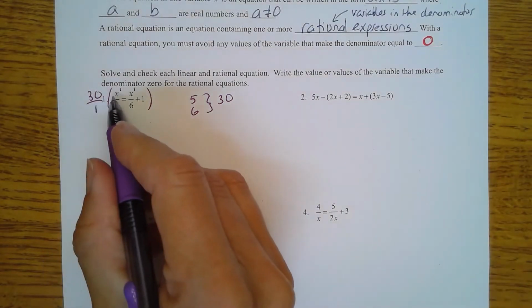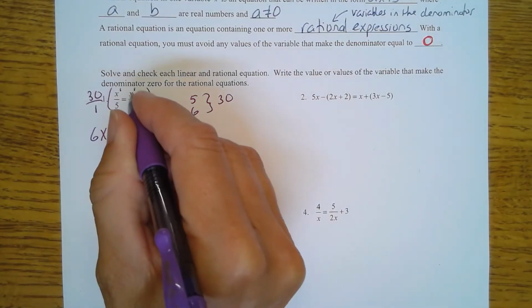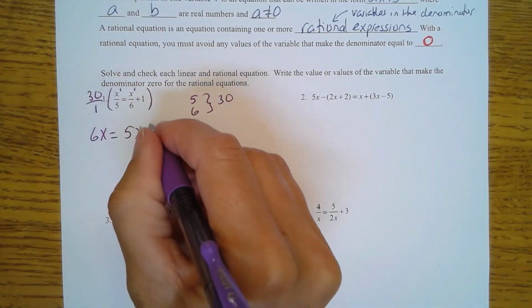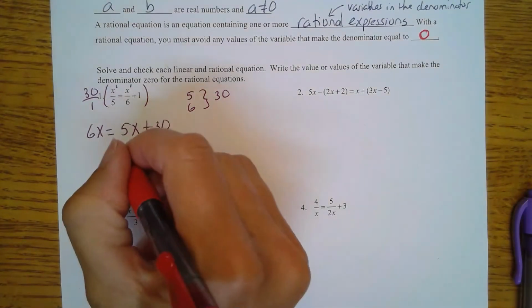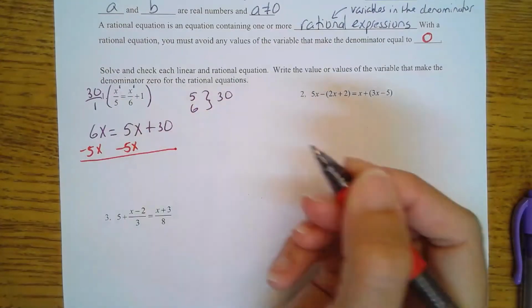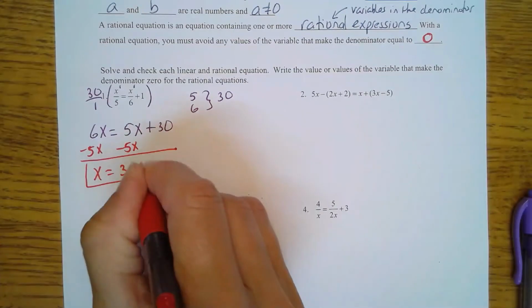So 30 times x is 30x, divided by 5, we'll just get 6x. 30 times x, but divided by 6 would be 5x. But don't forget, we also have to multiply the 30 times the 1, and we end up with 30. So at this point, it's still linear, so we're going to subtract over the 5x to bring the variables over to the same side. So x is going to equal 30.